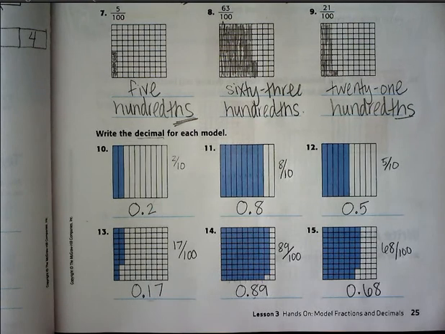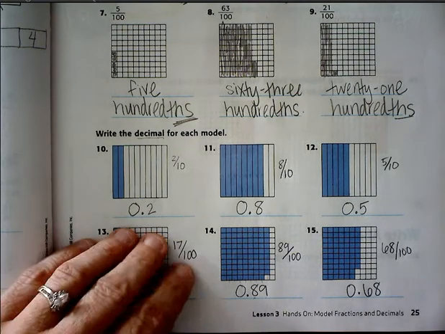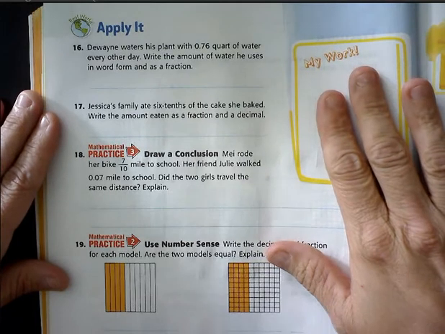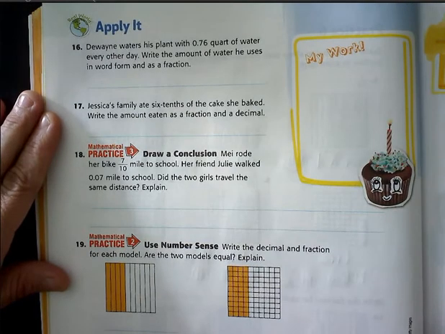Okay, for number 15, you should have counted 68 spots out of 100, and so our decimal is 0.68. And this is called 68 hundredths. Okay, let's turn the page. We're going to do this apply it. So we're going to do some word problems with this.